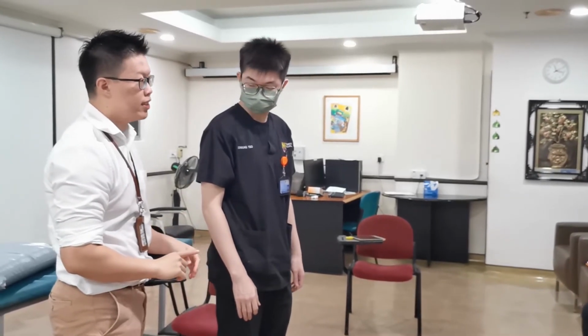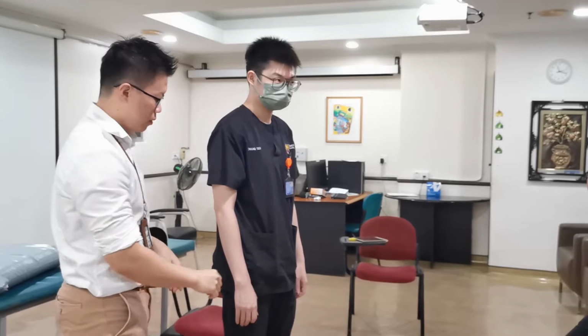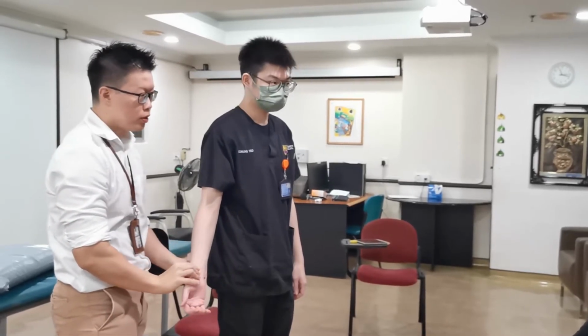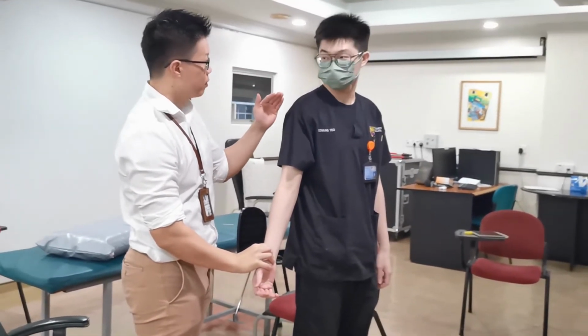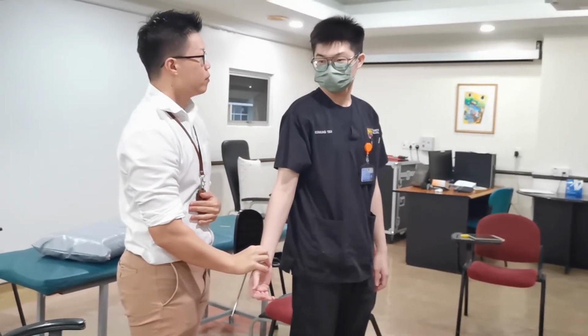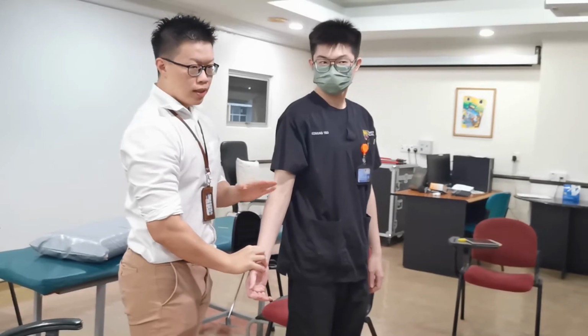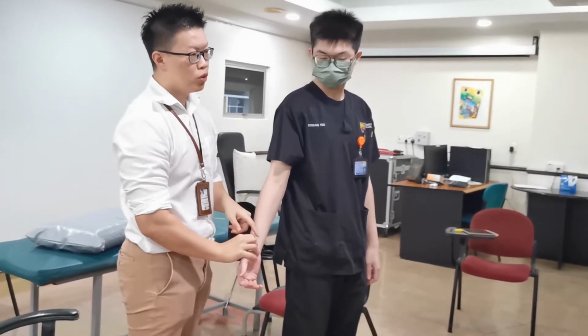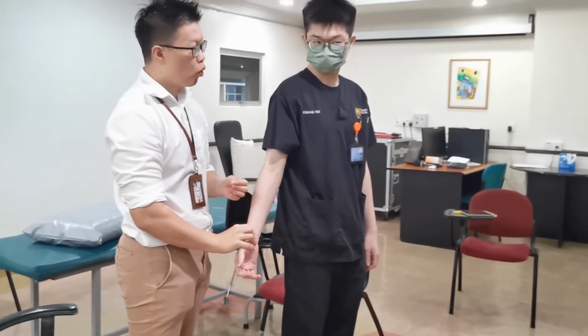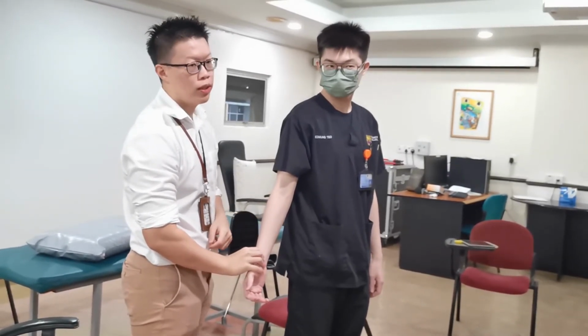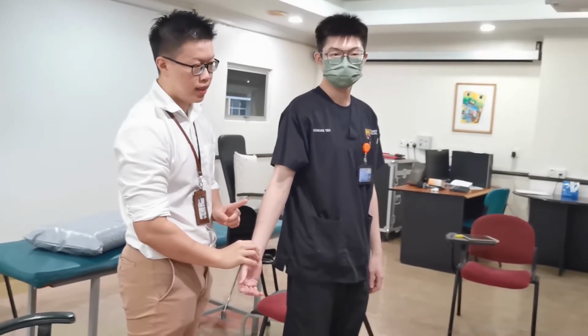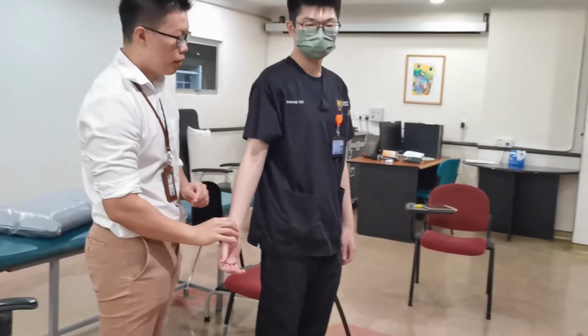The first test is called Adson's test, A-D-S-O-N. You palpate the radial pulse here, okay? And then after that, ask the patient to look here, and then take in a deep breath. During the deep breath, there is a reduction in the amplitude or the volume of your radial pulse, or an absent radial pulse. That means that there is a thoracic outlet syndrome. This is Adson's test. Okay, alright.